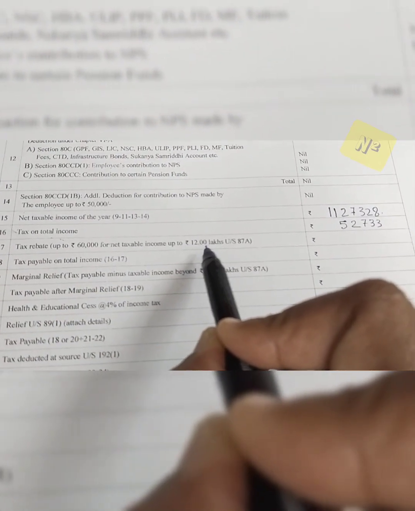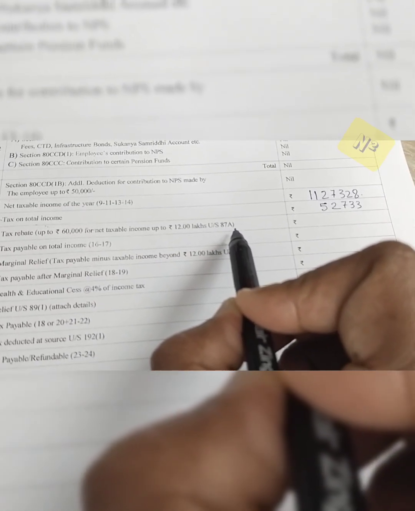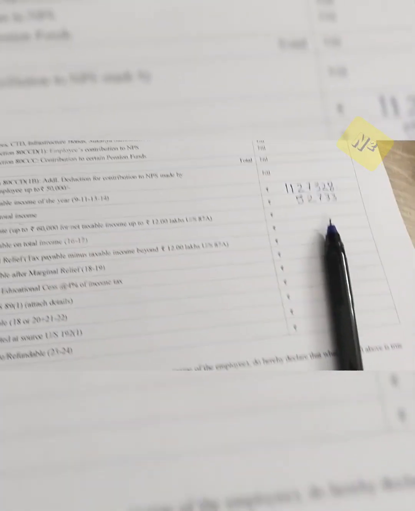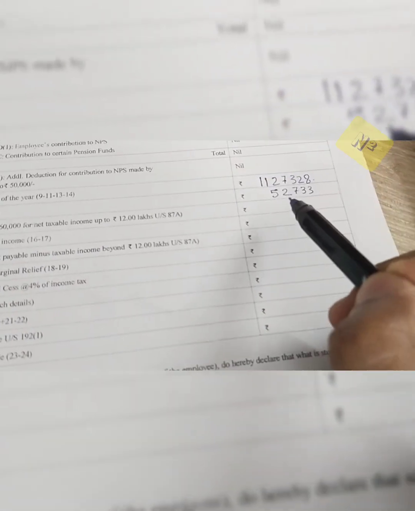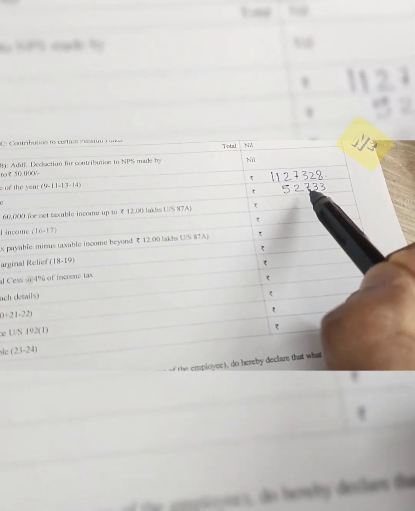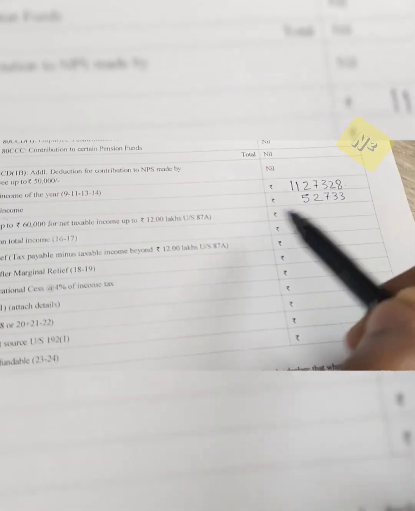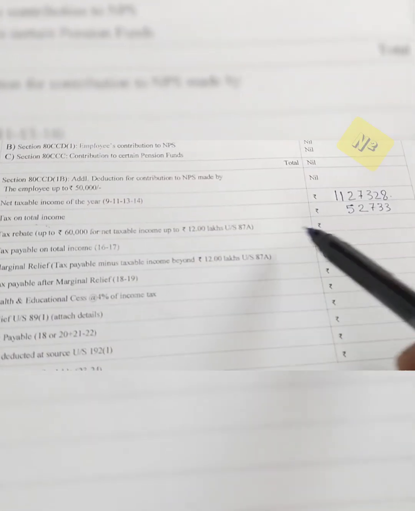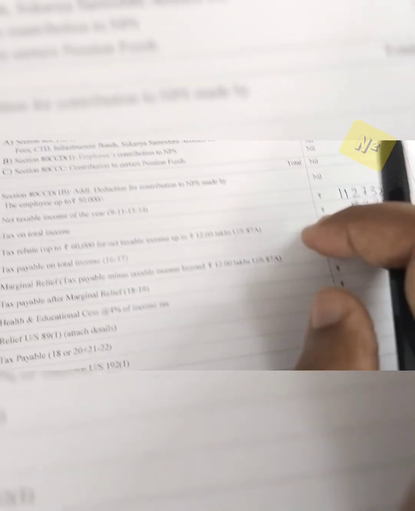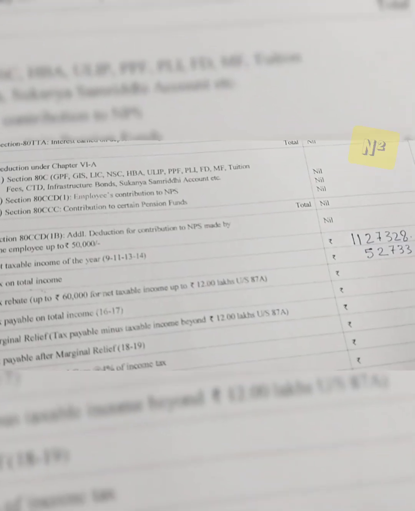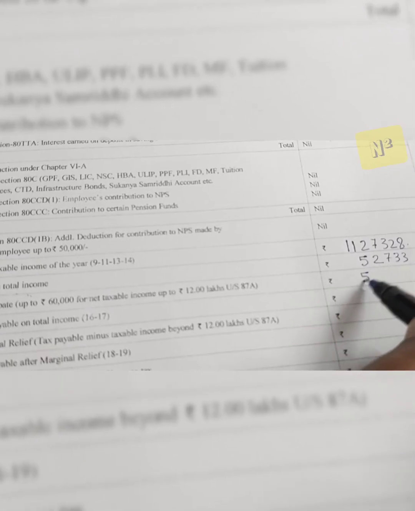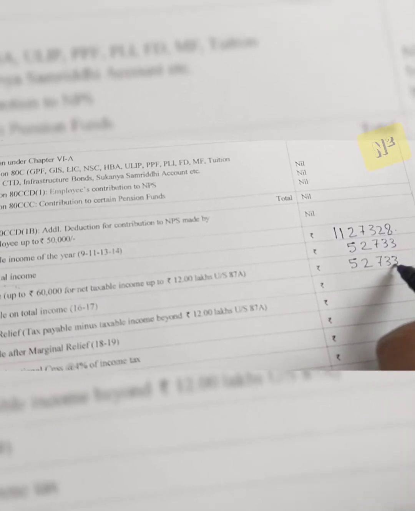Next is the tax rebate up to 60,000 for net taxable income up to 12 lakhs under section 87A. This is a rebate of a maximum of 60,000. If you are getting a tax which is more than 60,000, then you might apply for this tax rebate under this slab. Since this person's value is less than 60,000, we can't apply for anything here. We will write just the same values.